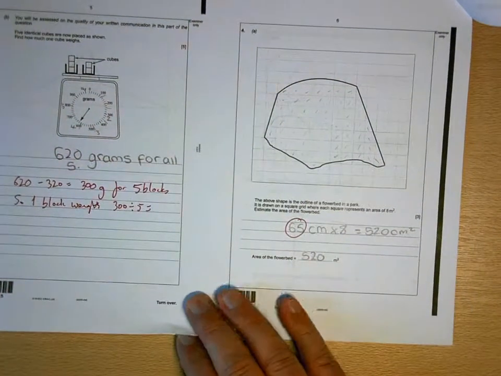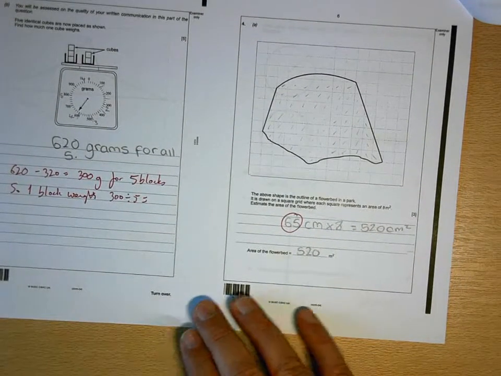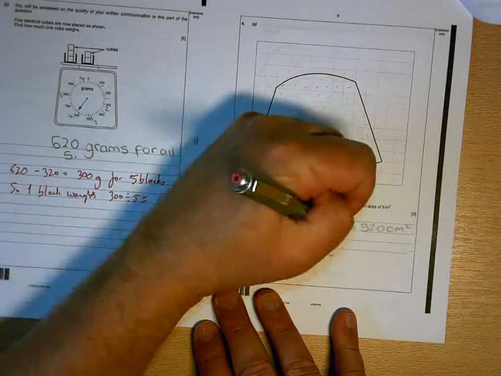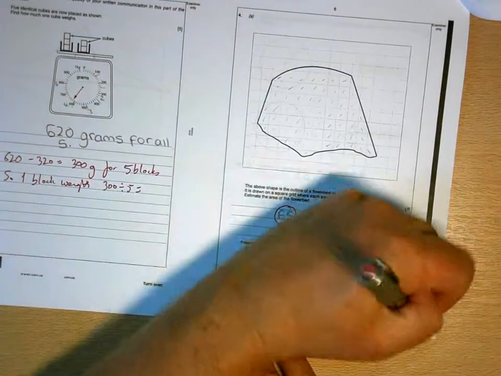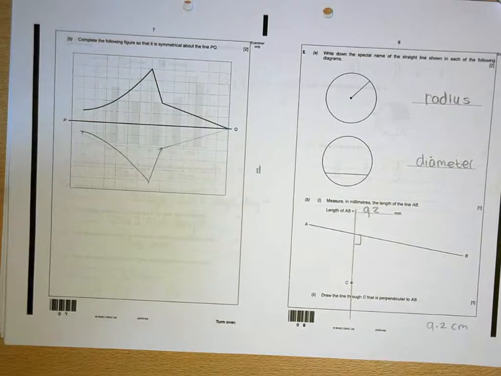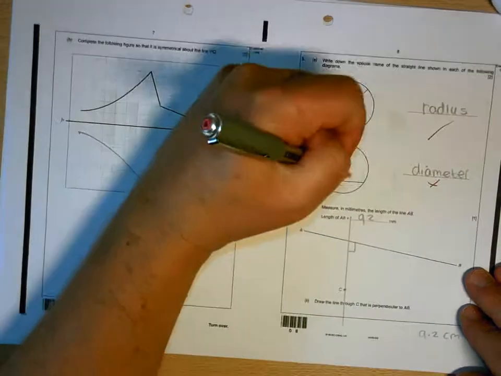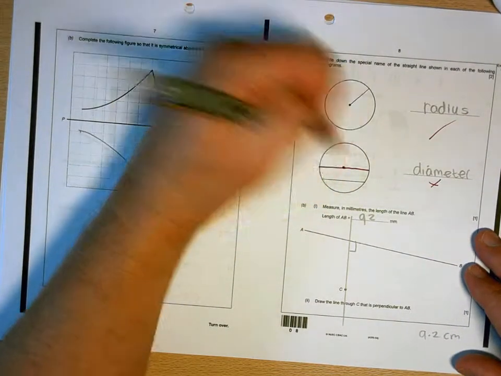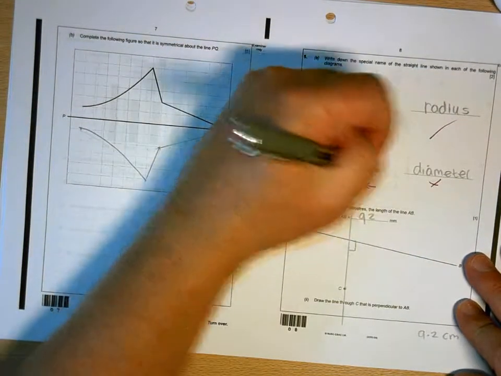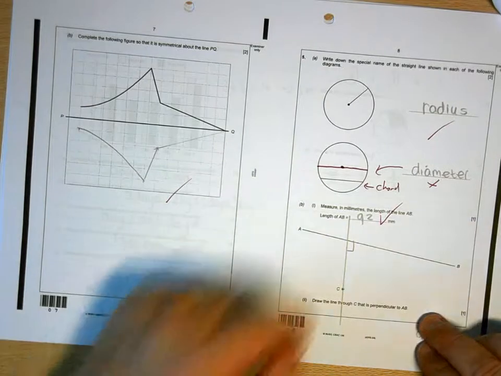65 is too high. 63 is the upper limit of what they're looking for, but then you're correctly multiplying by 8, so you'll get 2 out of the 3 for that one. That's good. That's good. That's not the diameter. The diameter would be right across the middle, going through the center. That is a chord. 92 millimeters is correct.